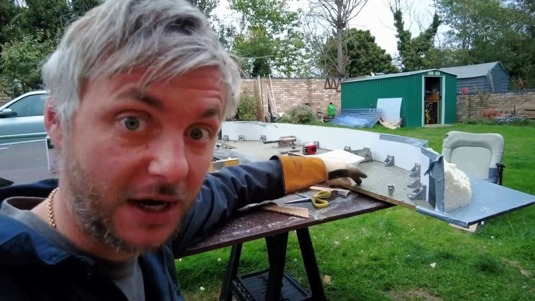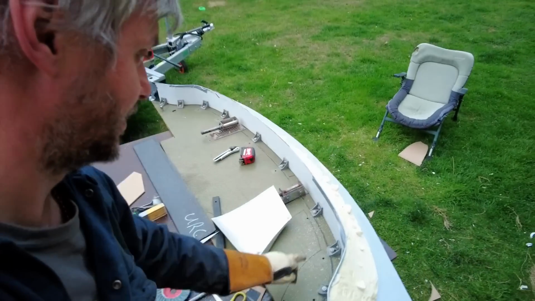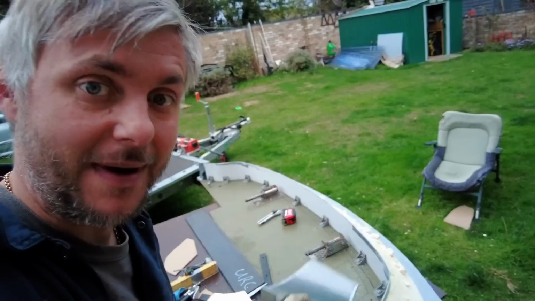Because obviously you have to cut the splitter shape out, and then this goes from underneath. Alright? One down, one to go.